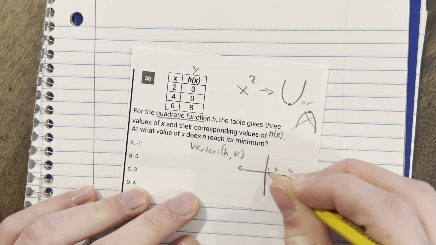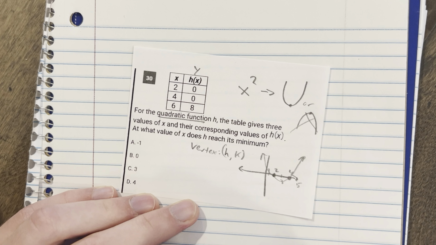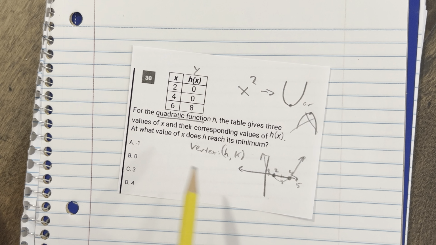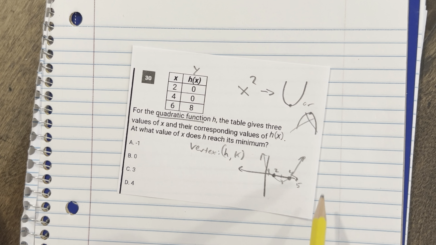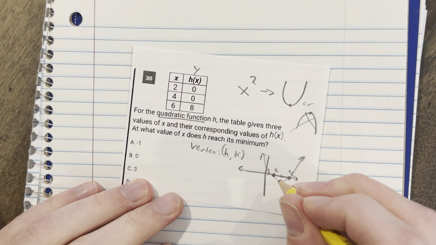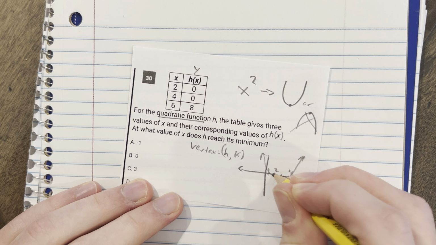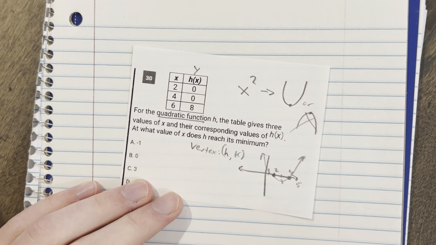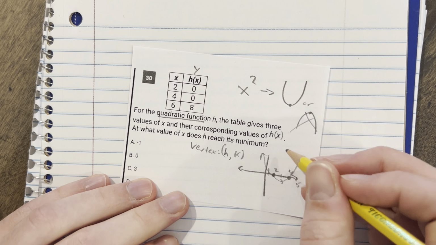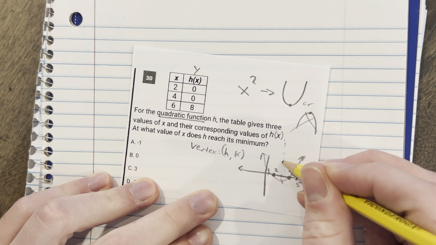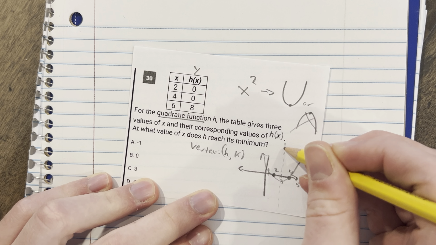We could also plot the point 6, 8 if we wanted to get a point over here, mirrored over here, could do all those great things, but the question's asking at what value of x does h reach its minimum? So without even drawing any of this, we know that the minimum has to appear between the two x-intercepts. Moreover, it has to appear directly between them because our parabolas are like mirror lines, or they employ mirror lines.